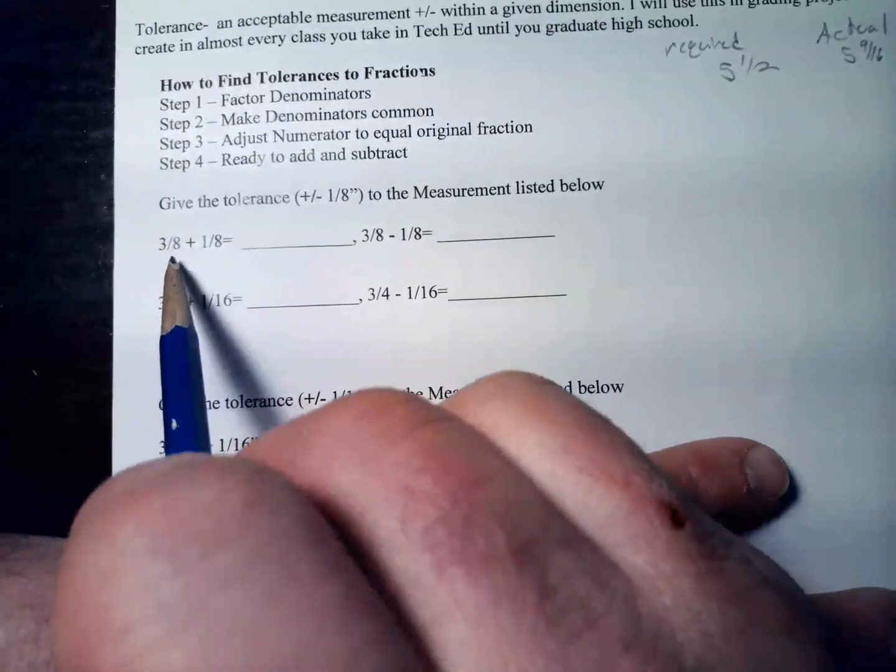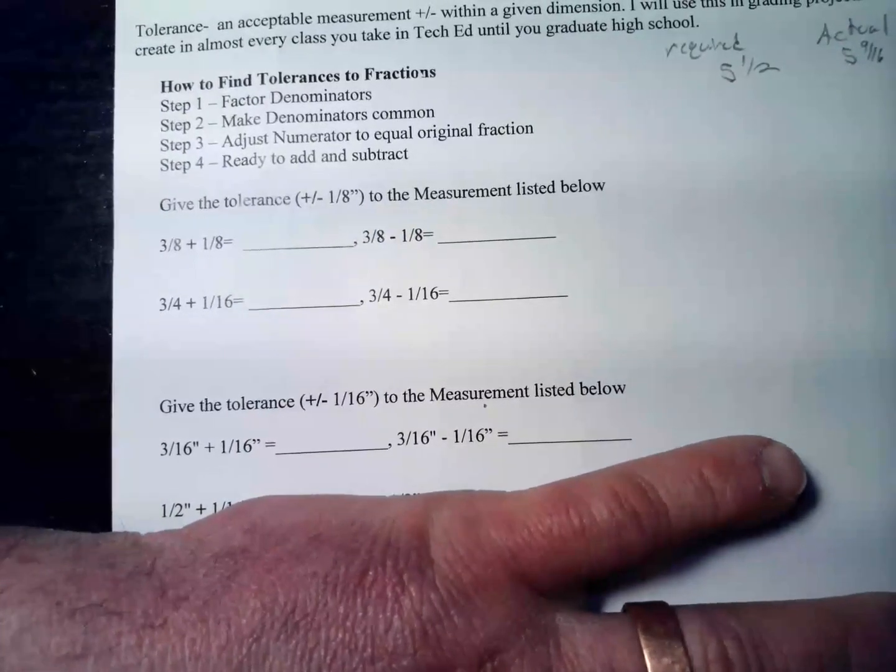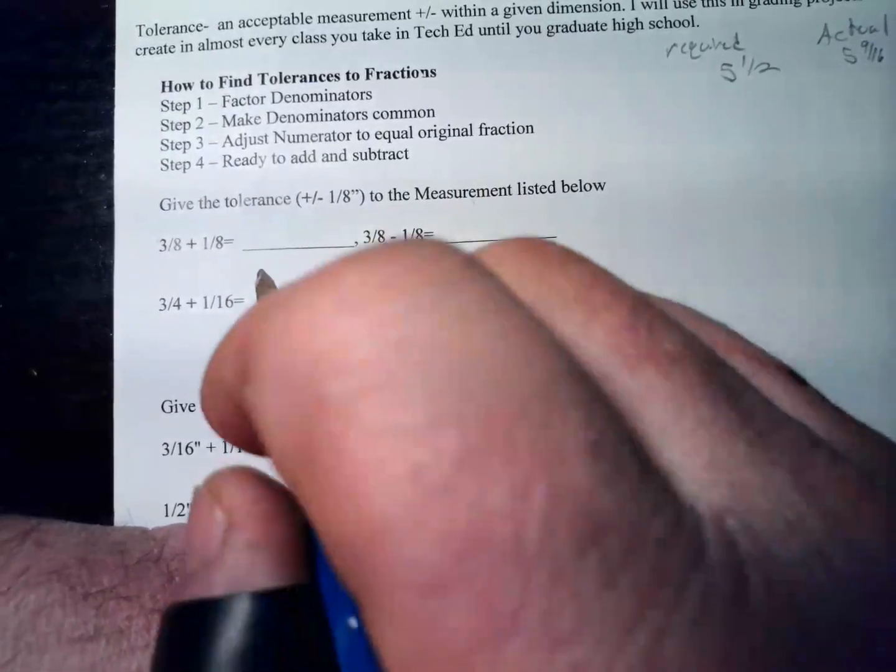But here we go. Let's try to get it to fit there. Okay. Trying to get my camera to stop shaking.